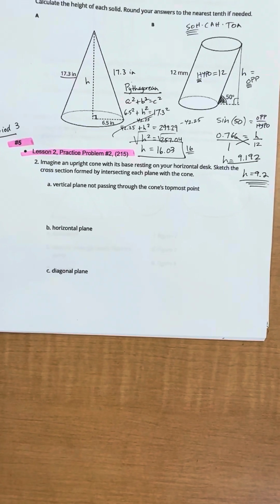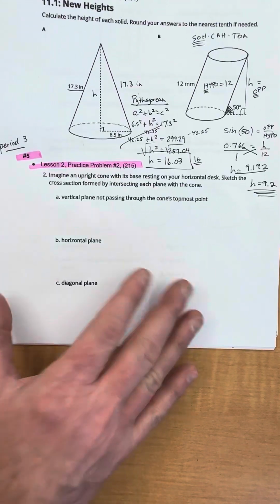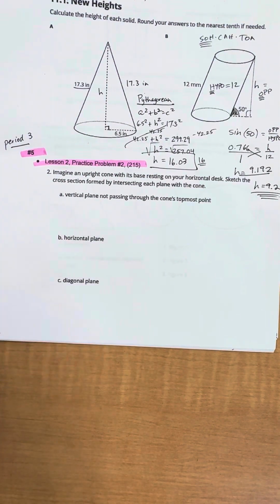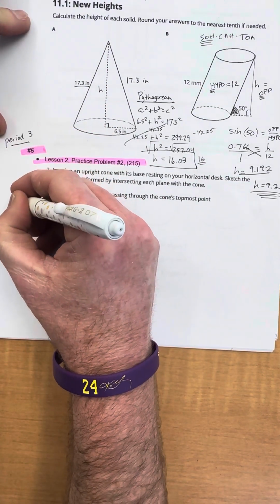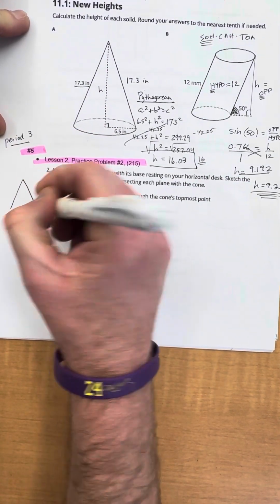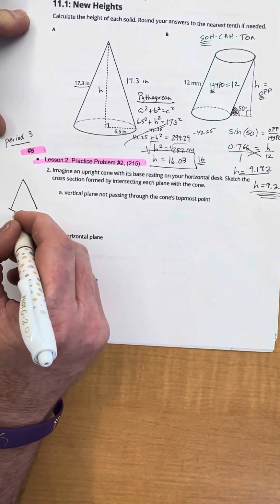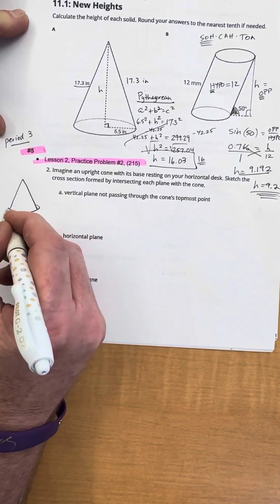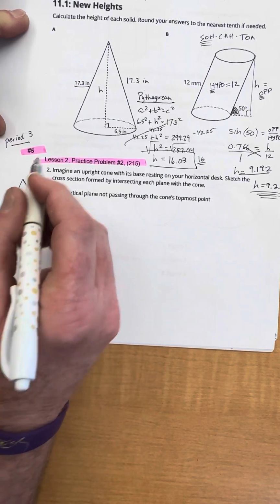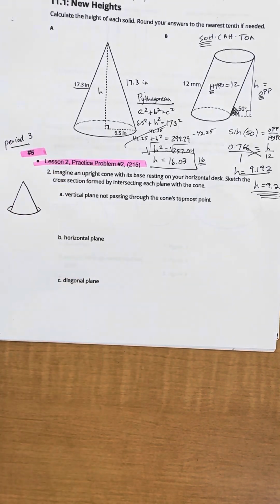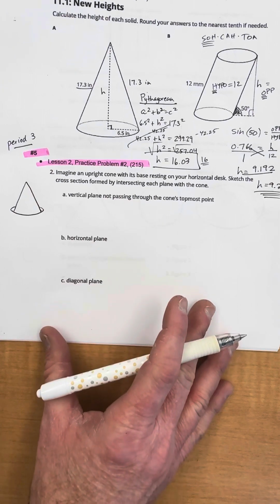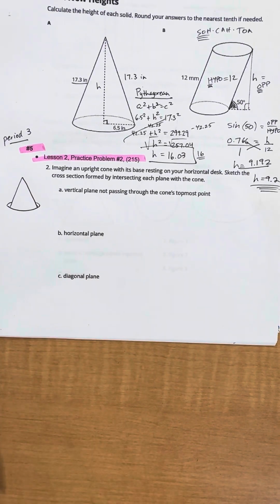All right, so draw an upright cone in the margin right here. I'm gonna do that myself for the video. Take two, can't use names. That was fast. So we are drawing an upright cone in the margin. No longer imagination.